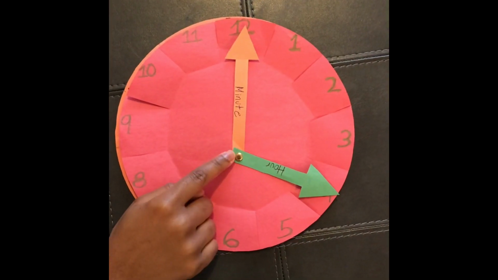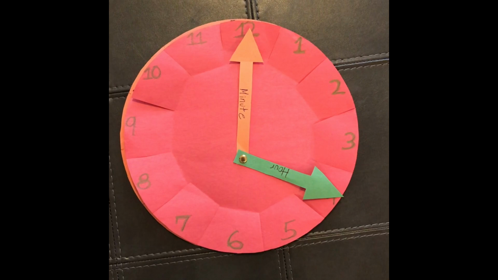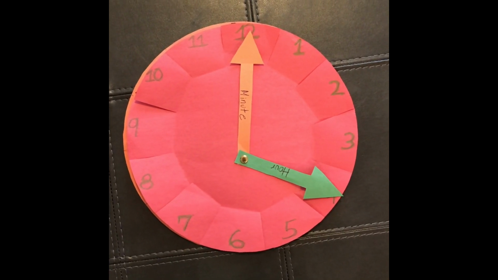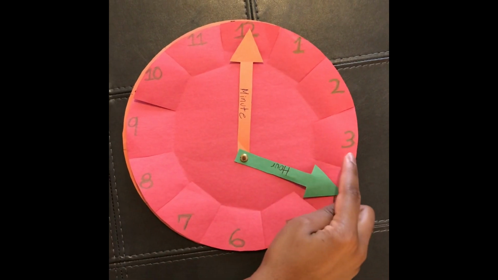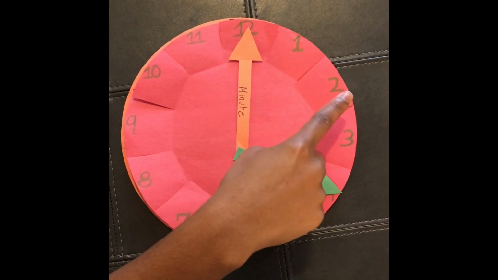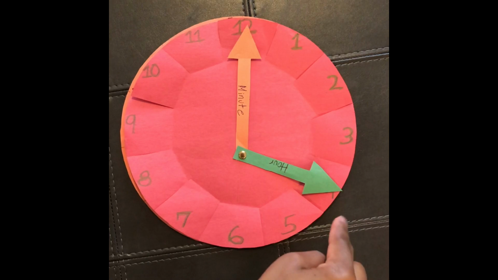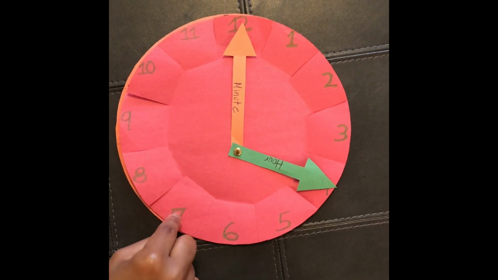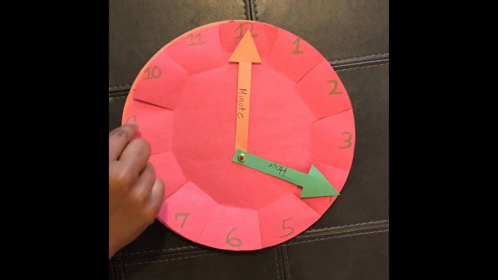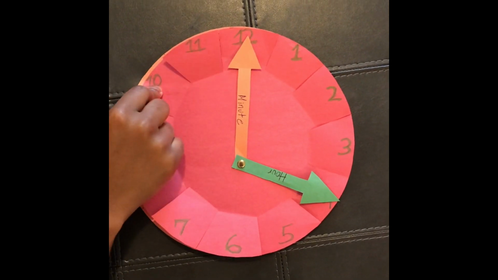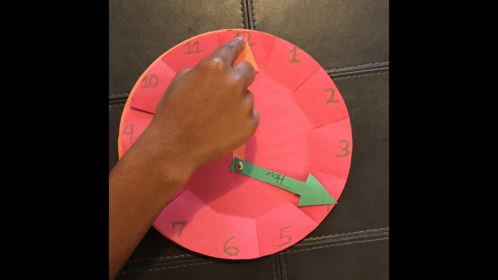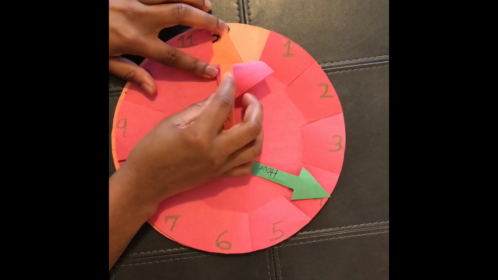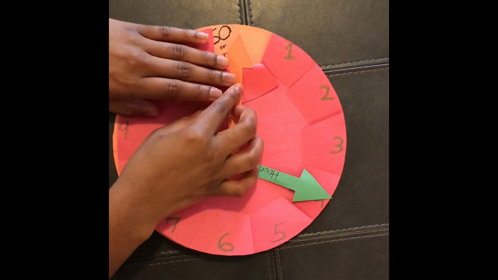It should move to the next number because 60 minutes has passed. Remember, we need 60 minutes to make a new hour. So if we go around the clock and we start at 3 o'clock and we go from 5 minutes, 10 minutes, 15 minutes, 20 minutes, 25 minutes, 30 minutes, 35 minutes, 40 minutes, 45 minutes, 50 minutes, 55 minutes, and then we get to the 12, 60 minutes has passed. When 60 minutes has passed, we have made a new hour.